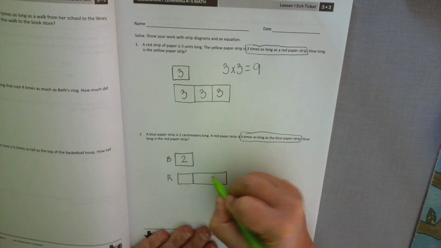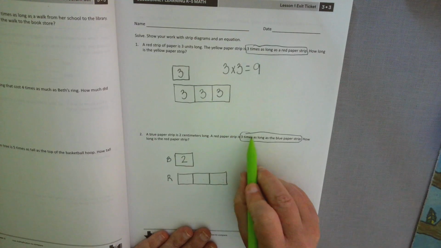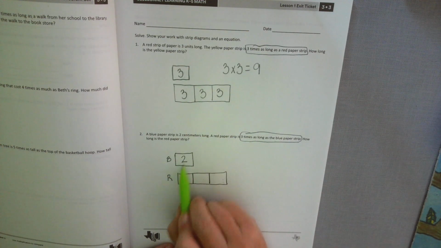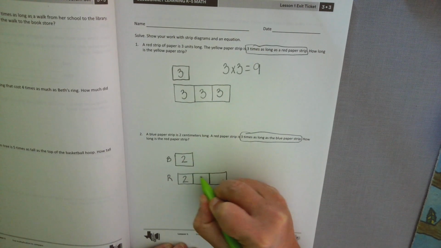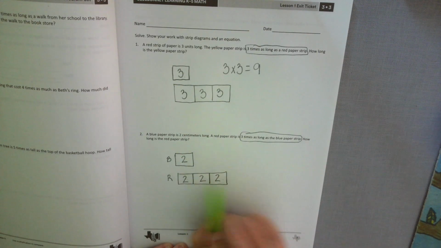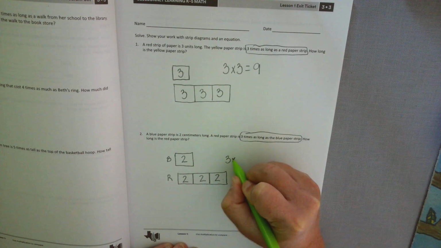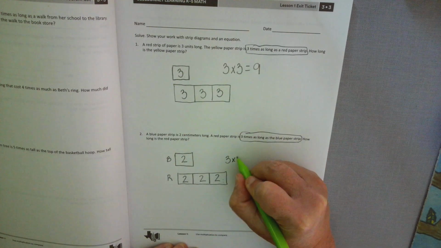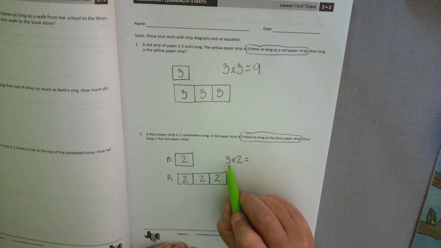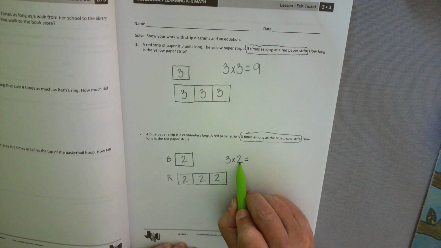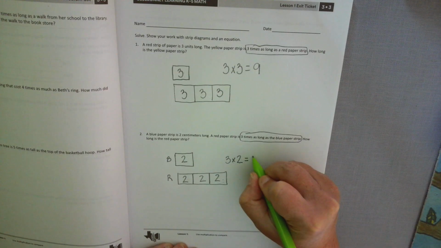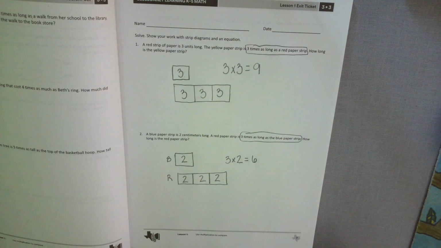So we're going to do 3 copies because it's 3 times as long as the blue. So that would be 3 copies of 2, or 3 times as many as 2 equals 6.